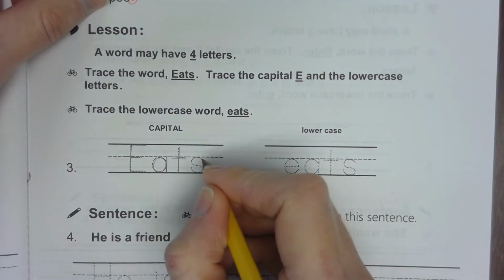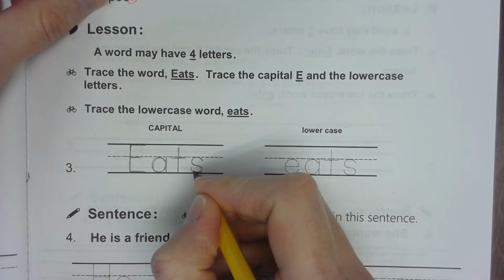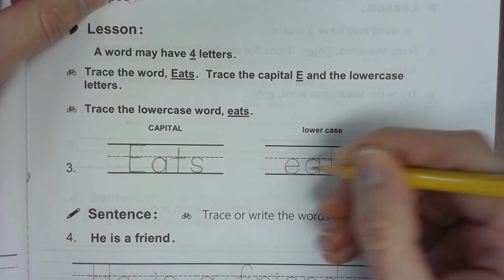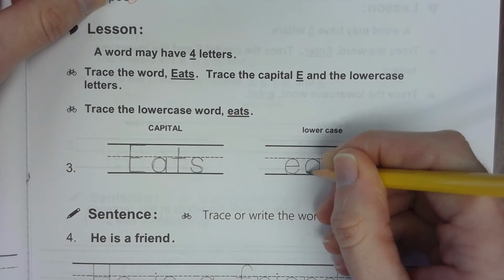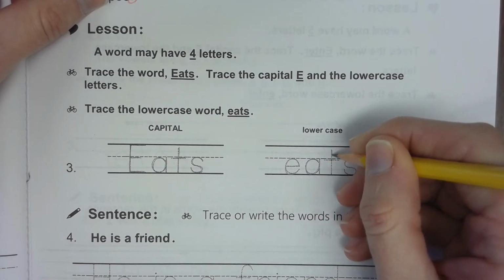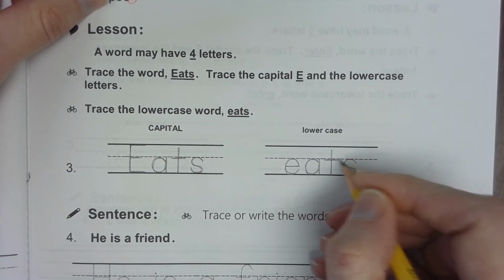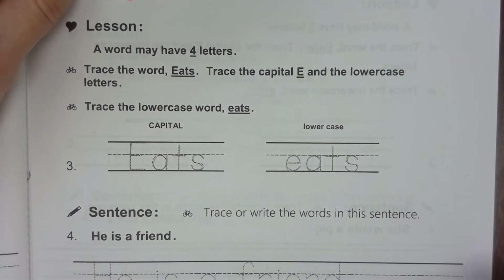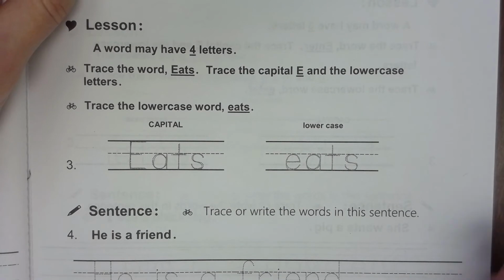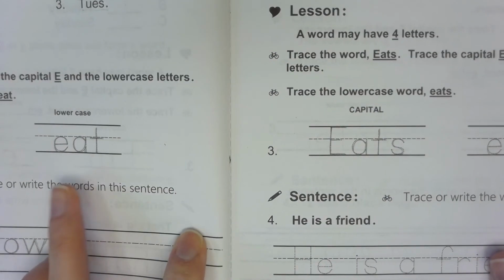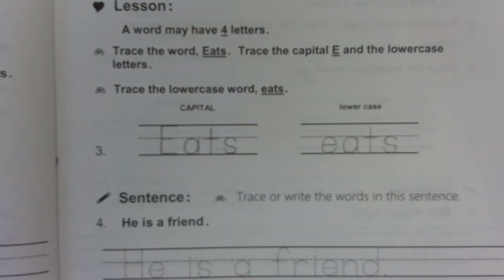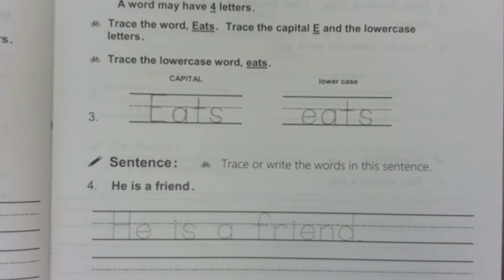Probably not. I can think of it in the middle of a sentence, like she eats lots of broccoli, or he eats all of his vegetables. But it's hard to think of a sentence with the eats at the beginning. Very good. Just like yesterday we did eat, today we're just adding an S on the end, eats. Okay, and finally, number 4, let's read the sentence.